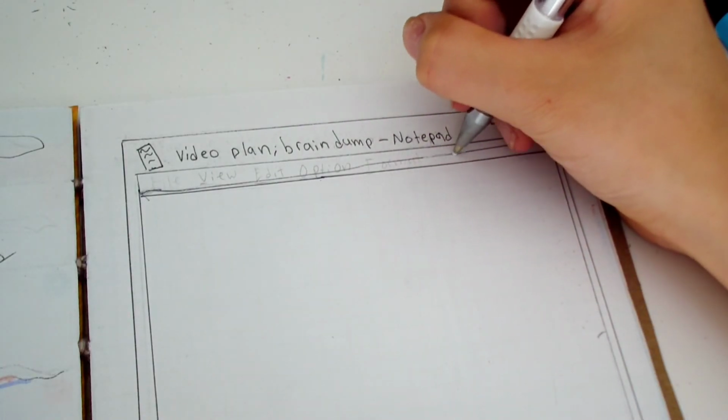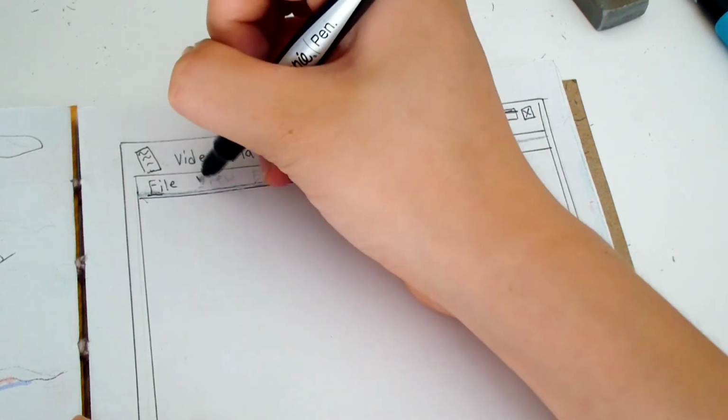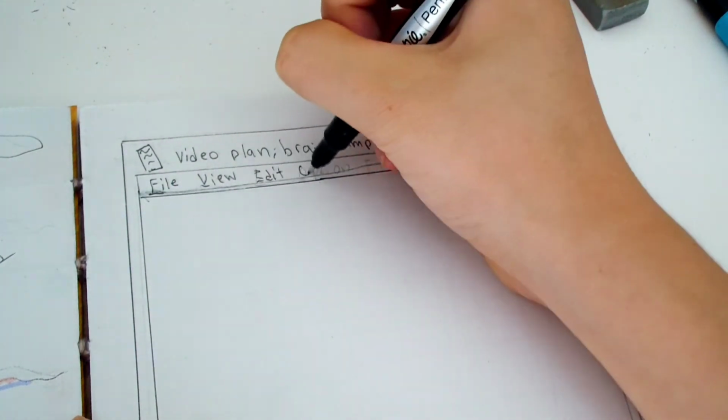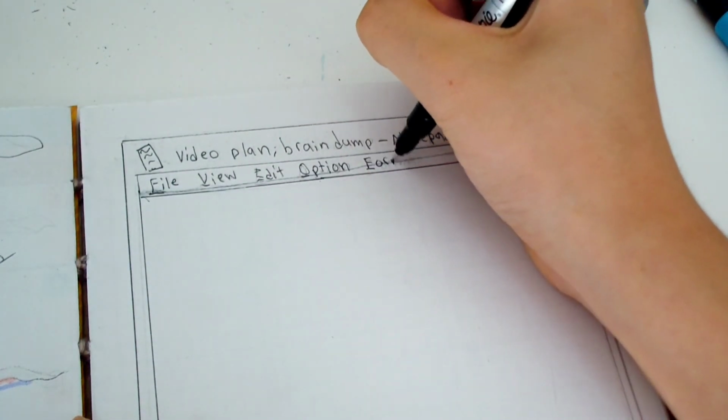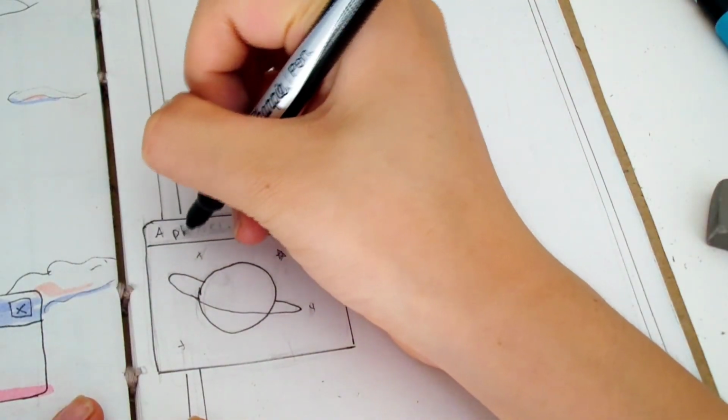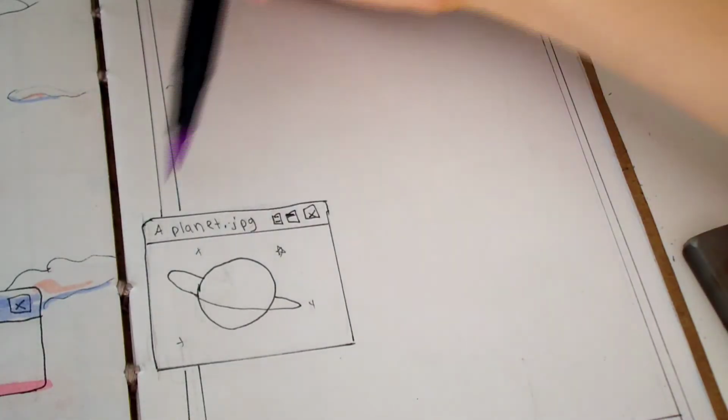I used a white gel pen to cover up the line that I messed up. To make it look like a real notepad, I'm adding in the settings at the top. This will also help disguise the line that I messed up. Now I'm going to color in the planet.